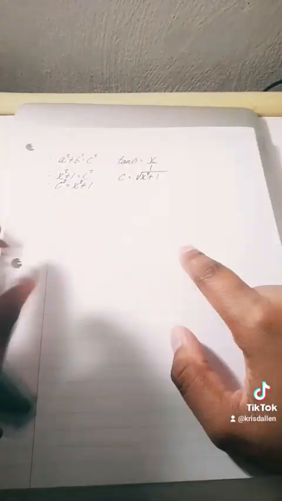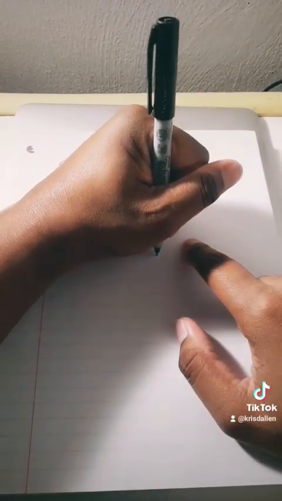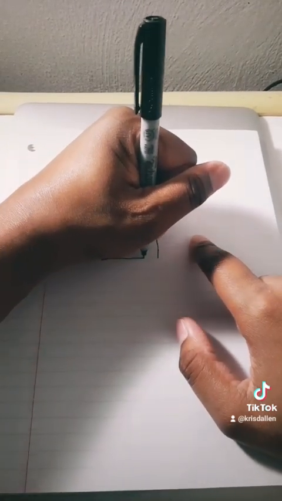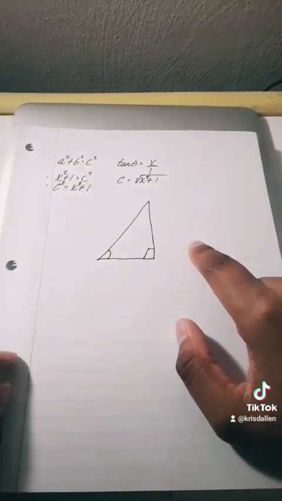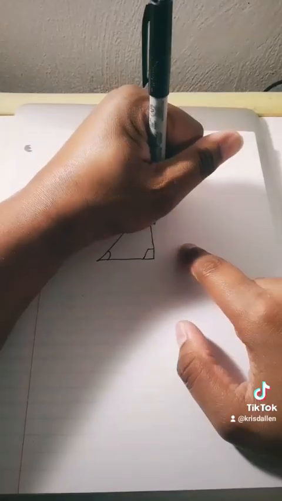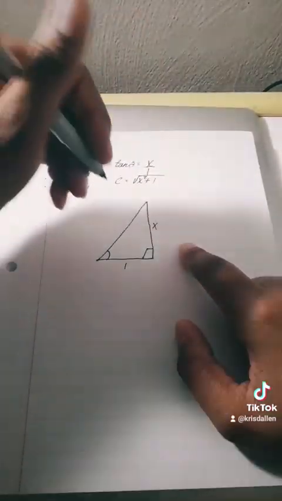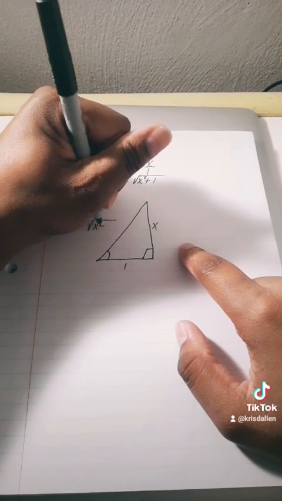So if I actually want to draw this out using a triangle, again, the triangle isn't required, but if you want to draw it out just to see what it would look like, we know that the opposite side is x, the adjacent side was 1, and now we found the hypotenuse, which was the square root of x squared plus 1.